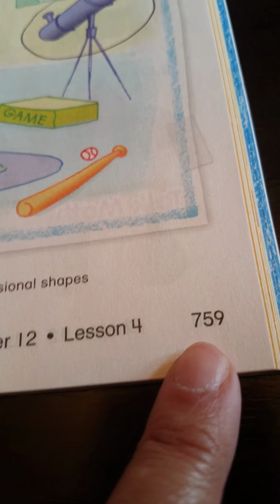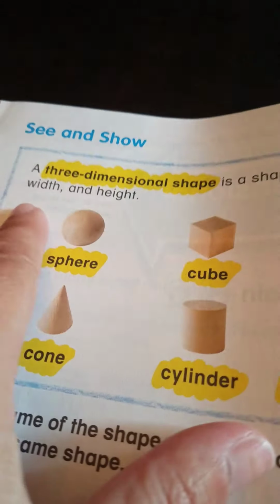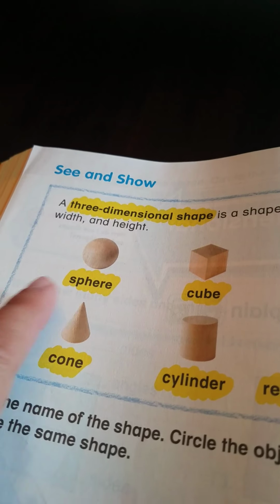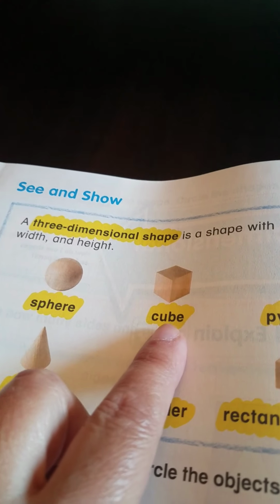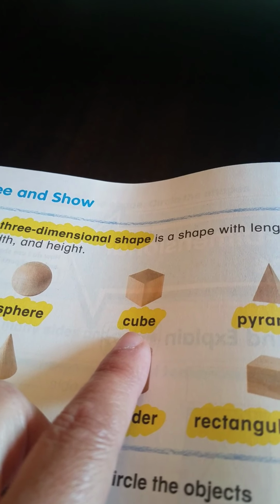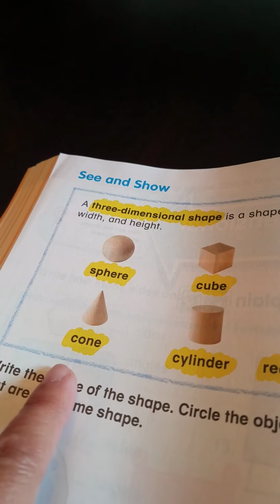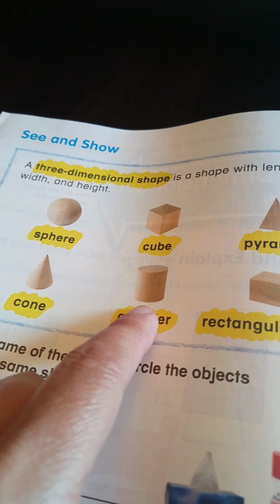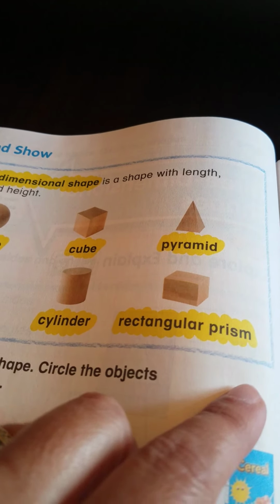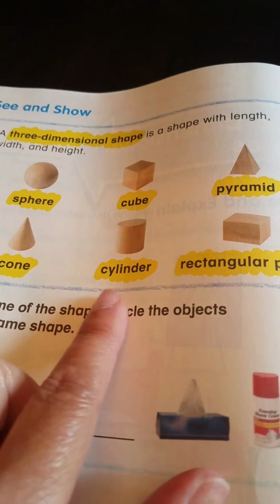And we are on page 759. So three-dimensional shapes, I think there's a definition here, is a shape with length, width, and height. So they look like this. A two-dimensional circle turns into a sphere, right? A two-dimensional square is now a cube, kind of like an ice cube if you have square cubes. Pyramid, cone, cylinder. This one reminds me of like a soup can or a soda can, and a rectangular prism. So we take a look at these real quick because we're going to look for them.